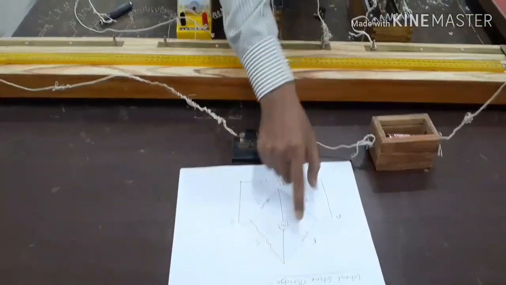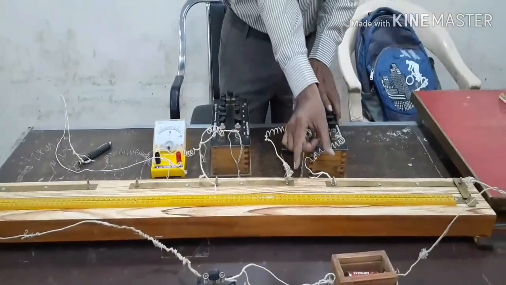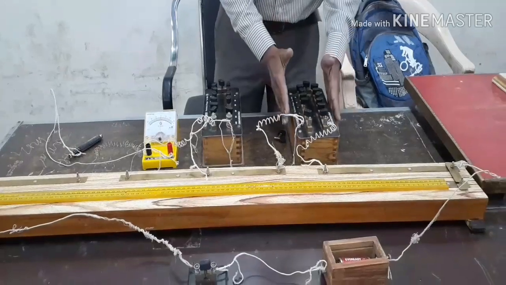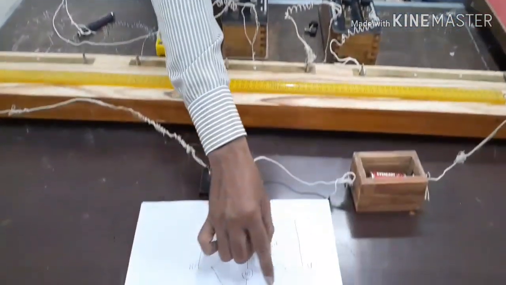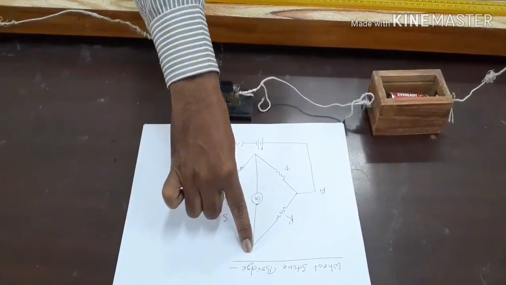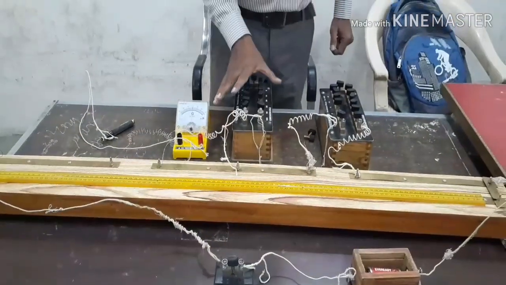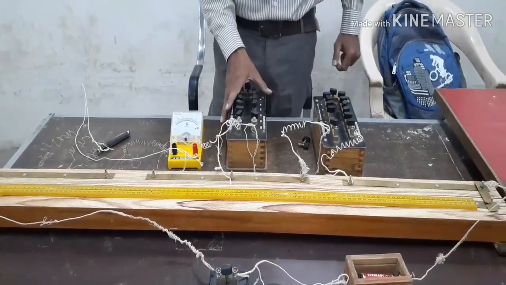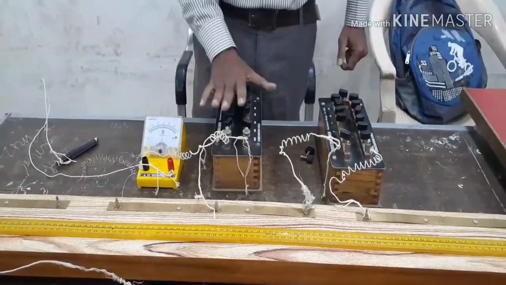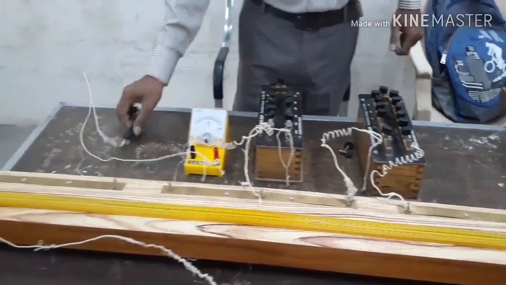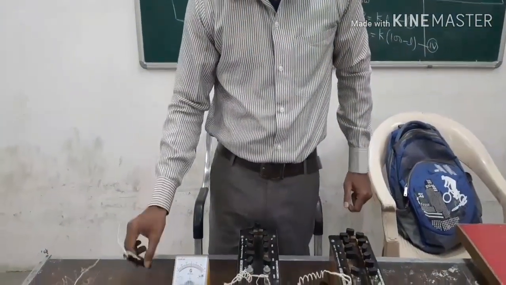Here's the resistance box, connected in between these two terminals, and after that a galvanometer is attached. Along with a resistance box, just to minimize the current passing through the galvanometer, here's also a resistance box, and a galvanometer with a jockey is attached over here.